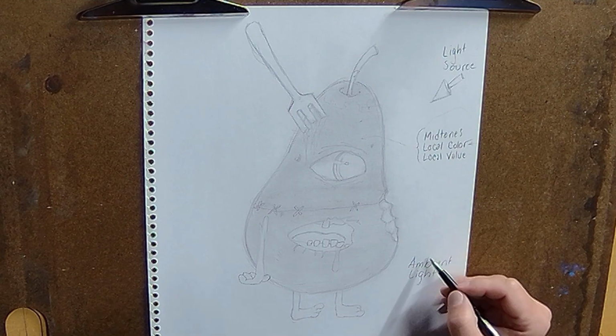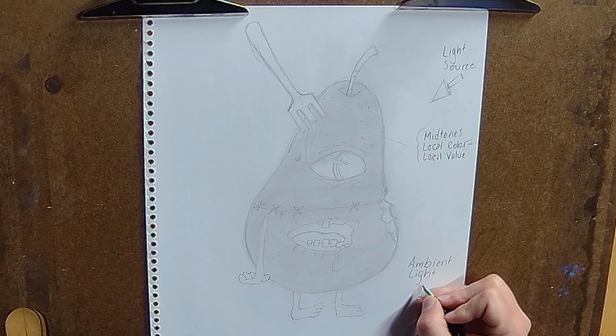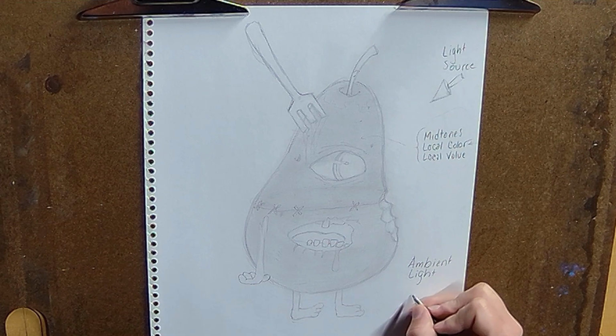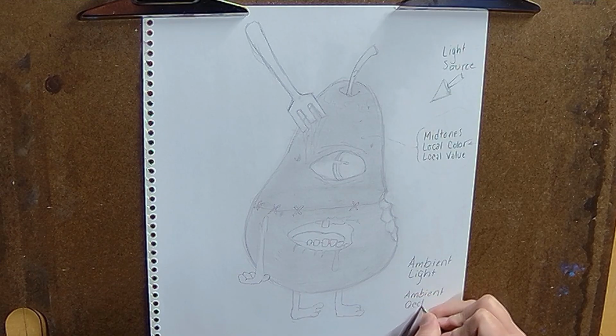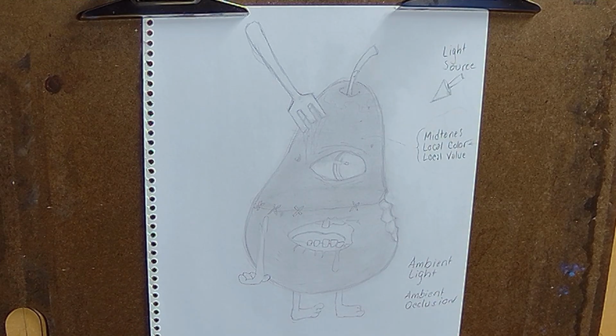This is important because our next idea is ambient occlusion. Those are areas that bouncing light can't get to.